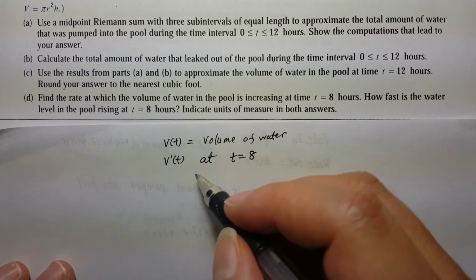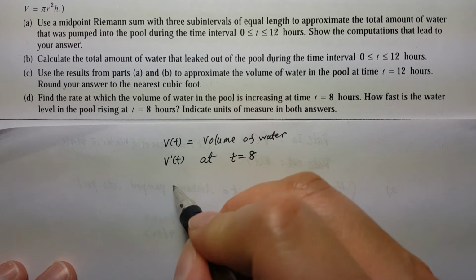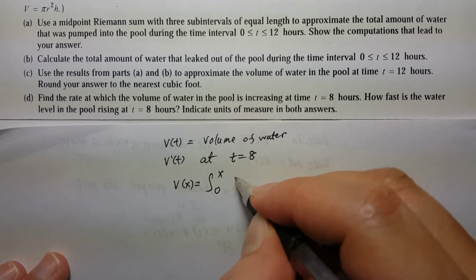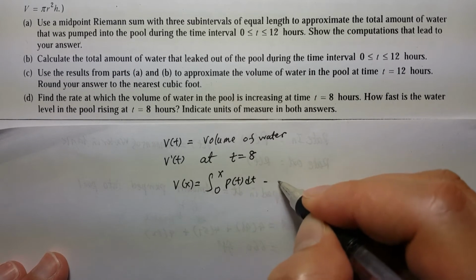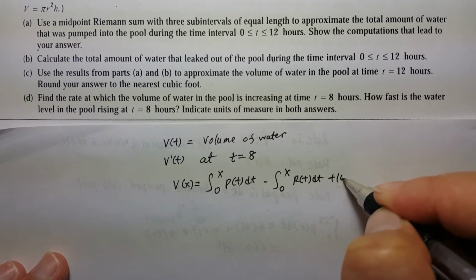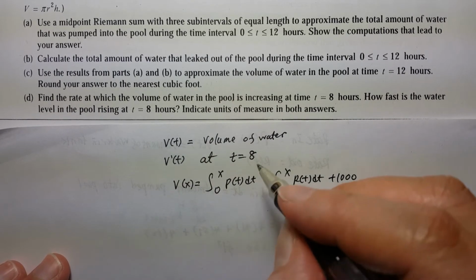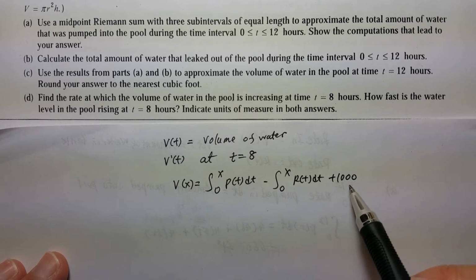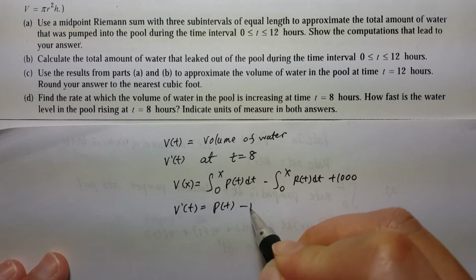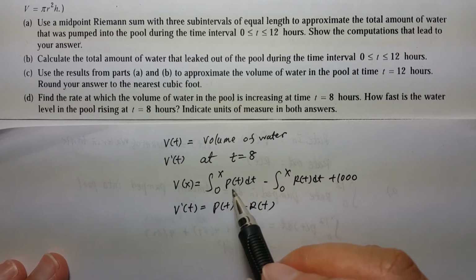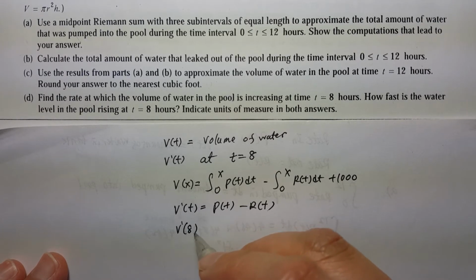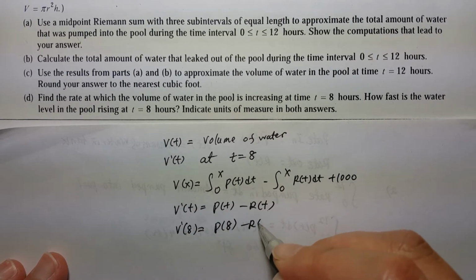Based on what we did in parts A, B, C, I know that V of x equals the integral from 0 to x of P of t dt minus the integral from 0 to x of R of t dt, plus 1,000. That will be V of t using the rate in minus rate out plus the initial amount. So V prime of t is going to be P of t minus R of t, because that is the rate in minus rate out. Then at t equal to 8, V prime of 8 equals P of 8 minus R of 8.